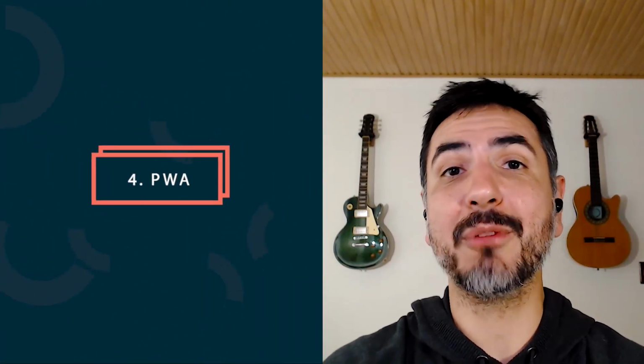Option number 4 is what we call a PWA, a progressive web app. This technology was created by Google, I think. At least it is brought forward by Google, and they are basically helping the world bring the functionalities that used to be native only to the browser. And today we can build an app that can be installed without passing through an app store.